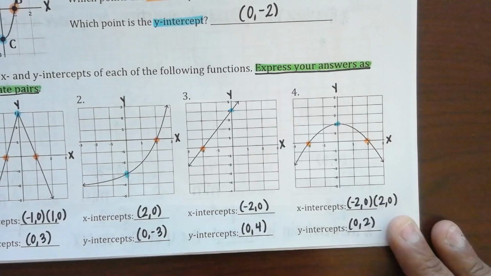Looking at 4, how many x-intercepts? 2. So I had to write 2. How many y-intercepts? 1. How many did I write? 1.